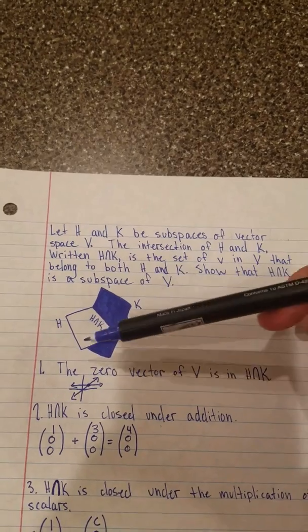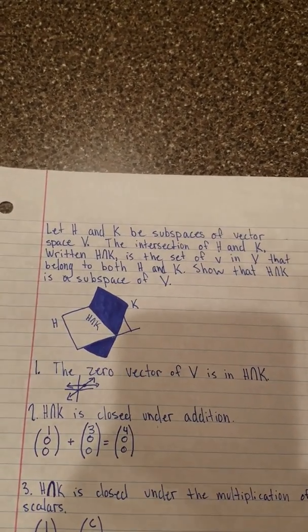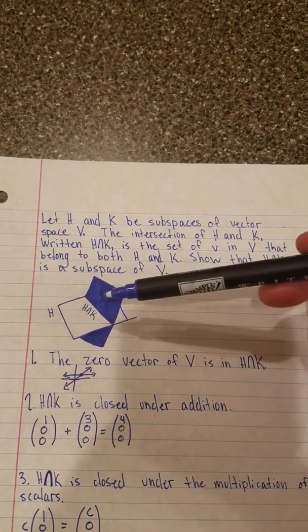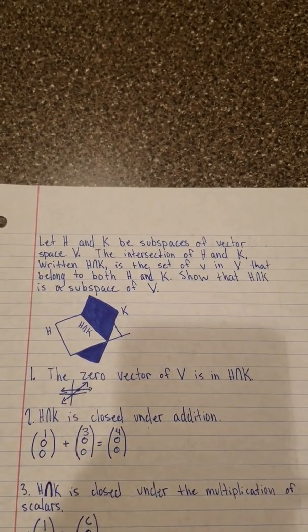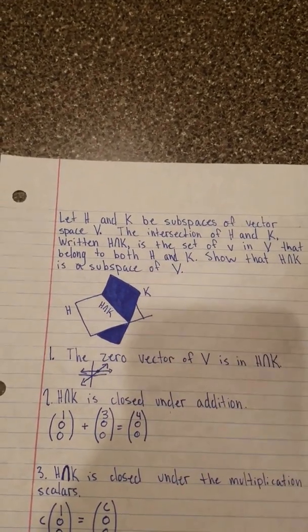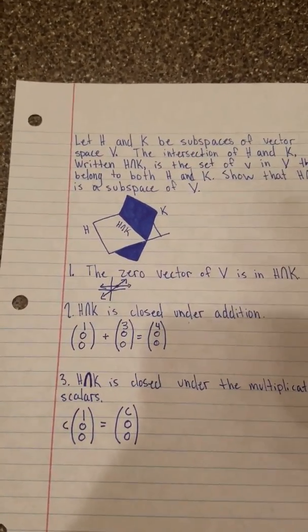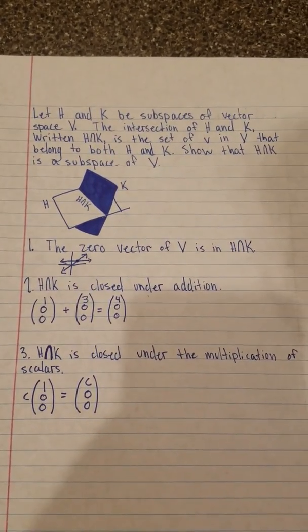So in this example, H and K are both planes inside the vector space V, and we know that the intersection of two planes is just going to be a straight line. We know that. So knowing that the intersection is a straight line, we can move on to checking to see if the line is also a subspace. So first, there are three checks we need to make.